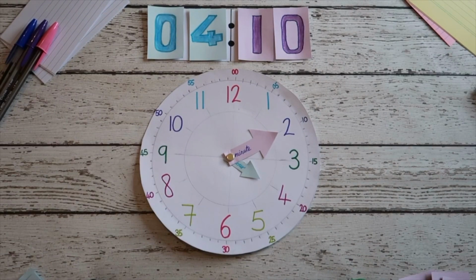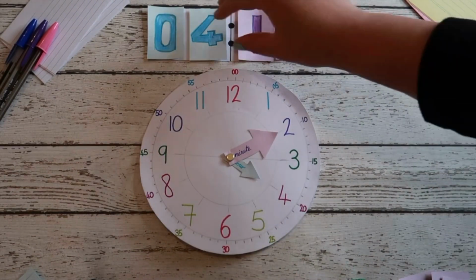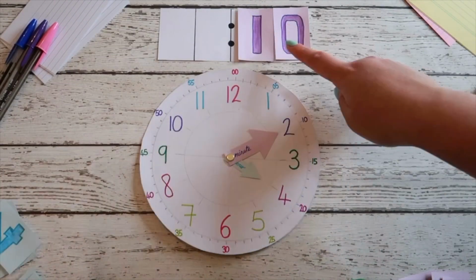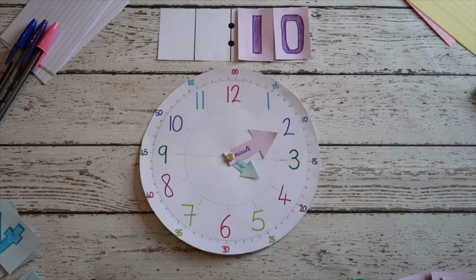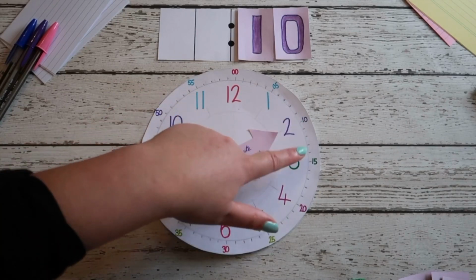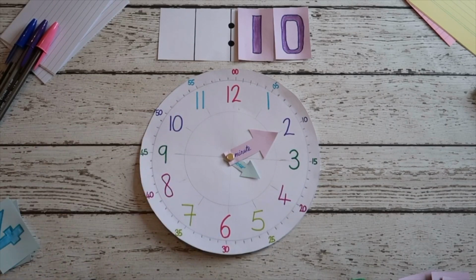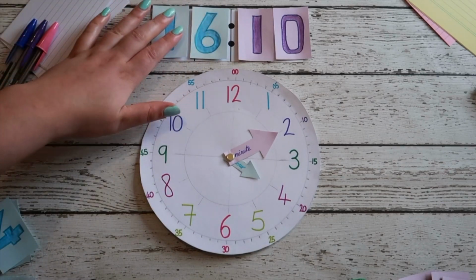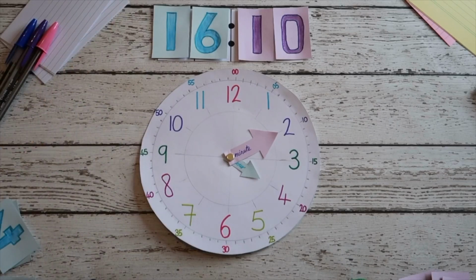Have a think, what would change if it was 10 past 4 p.m.? So 12 add 4 is equal to 16. We count on from 12. So 16:10, well done if you said that, would be 10 minutes past 4 in the afternoon, p.m. So 16:10 would be 10 past 4 in the afternoon, p.m. So well done if you got that right.